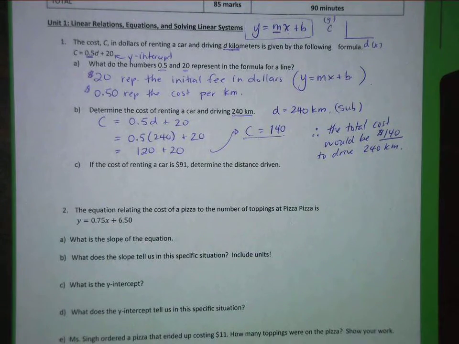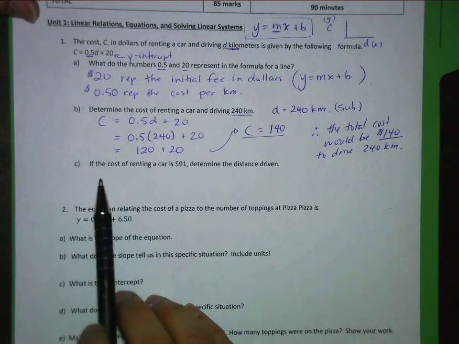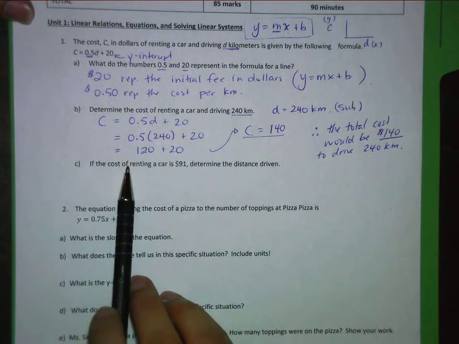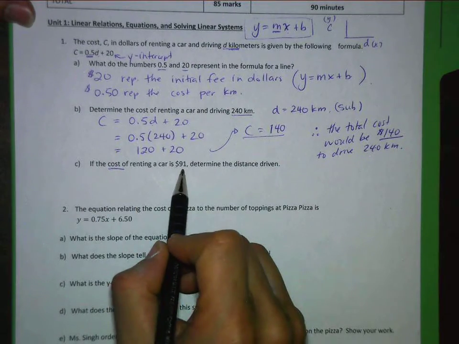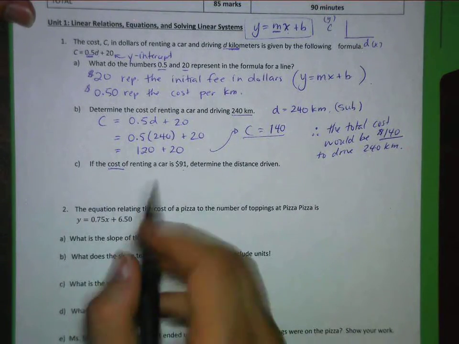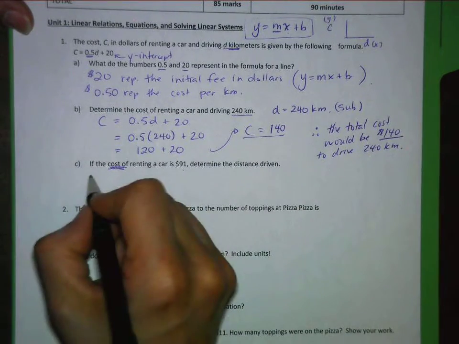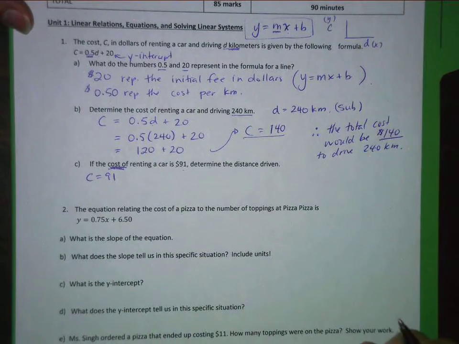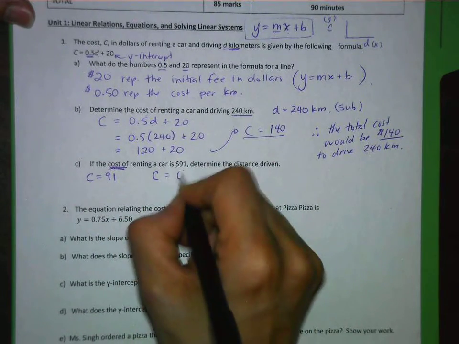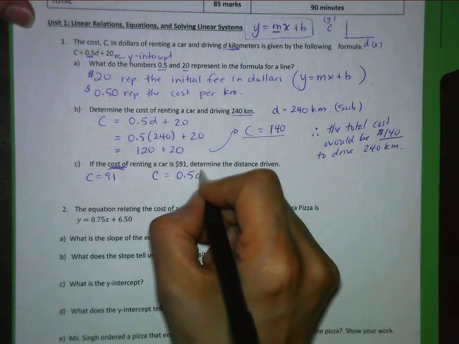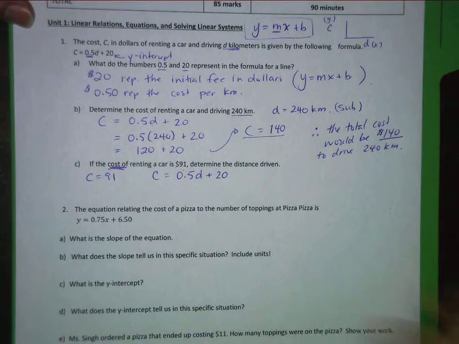All right, so part C. If the cost of renting a car is $91, determine the distance driven. So what I want is the total cost is equal to 91. So that's C is equal to 91. So again, I'm going to write my formula down, and I'm going to show my substitution. But this time I'm subbing in for C.